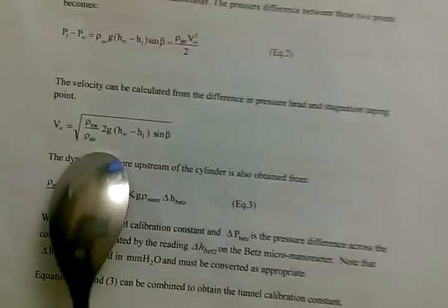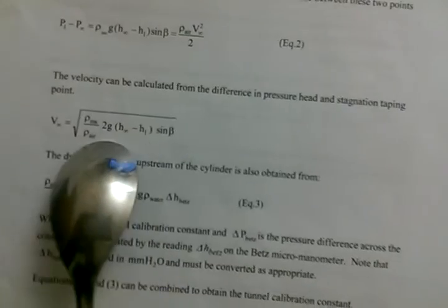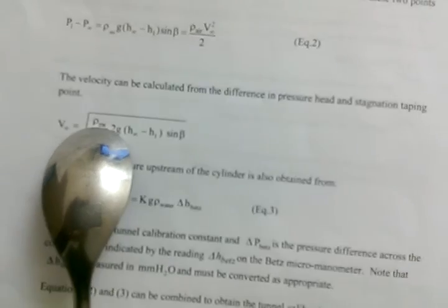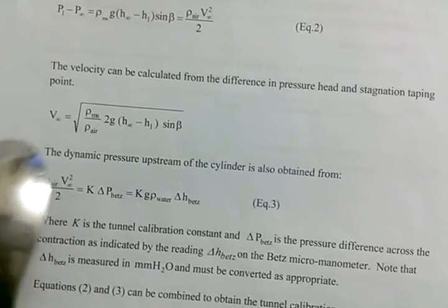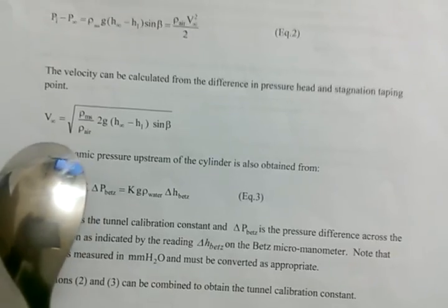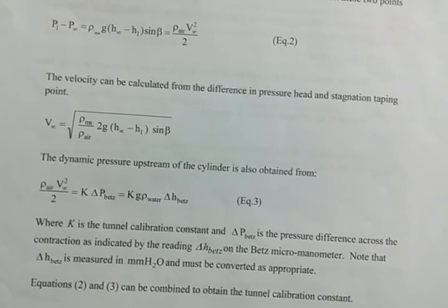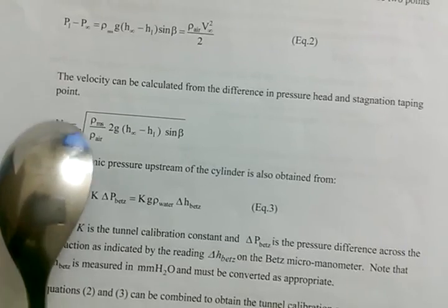Right, the next thing. In their derivation, they've shown us velocity. This is just an equation for working out velocity. We can use all these terms that we know. Rho m is the manometer fluid density. Rho air is air density. Even though in those three points that they wanted as a bare minimum, it didn't say velocity in them. But the example coursework had some velocity in it or something. I don't know why it's there, but to be honest, you don't really need this.